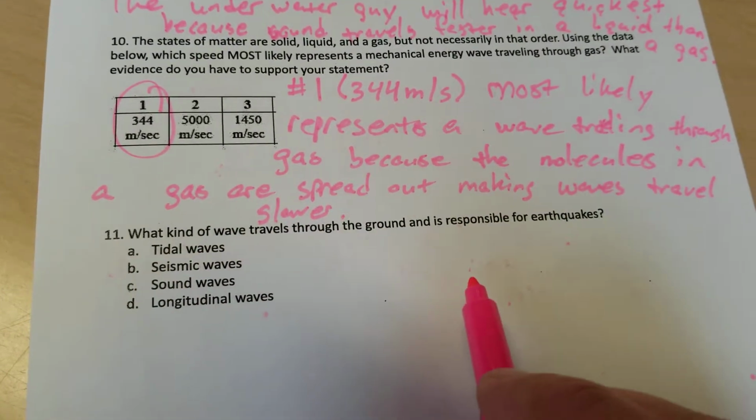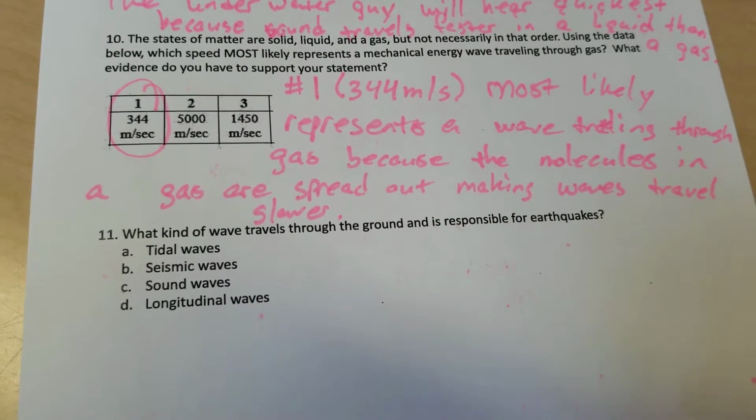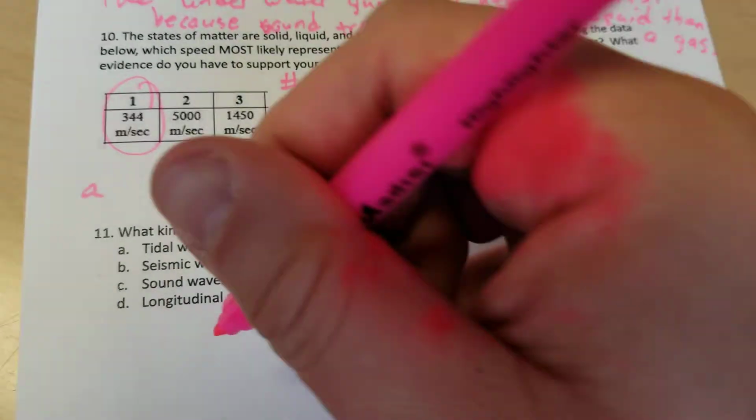What kind of wave travels through the ground and is responsible for earthquakes? We mentioned this once or twice, not a lot. You should know it hopefully from 6th grade when you talked about earthquakes. It's going to be seismic waves, so it's going to be B.